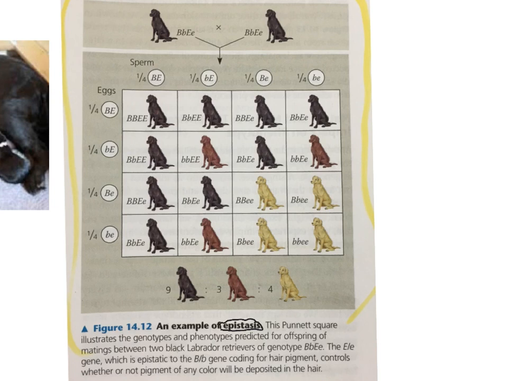And epistasis occurs when one gene or one allele sort of overrides another allele. So in this case, there is a protein that's involved in depositing the color of the fur. So the pigment that causes black labs and brown labs to be black or brown has to be deposited in the shaft of the hairs.